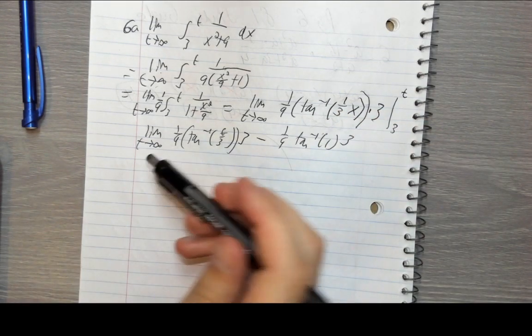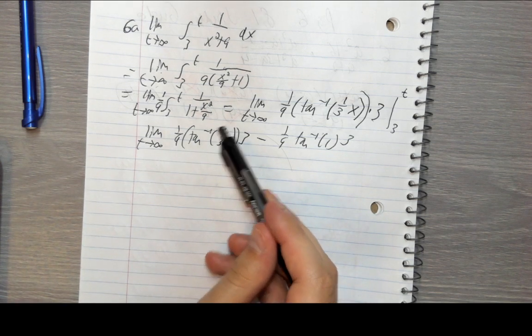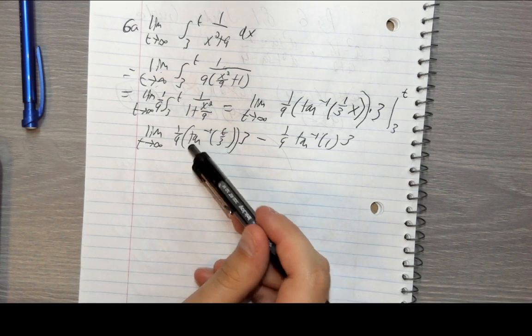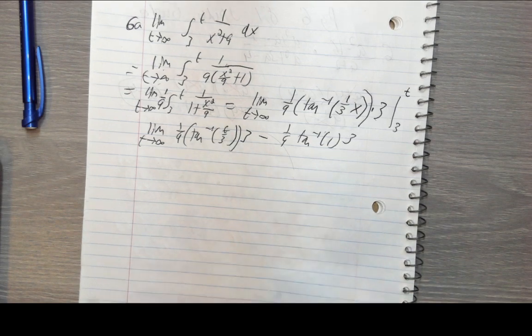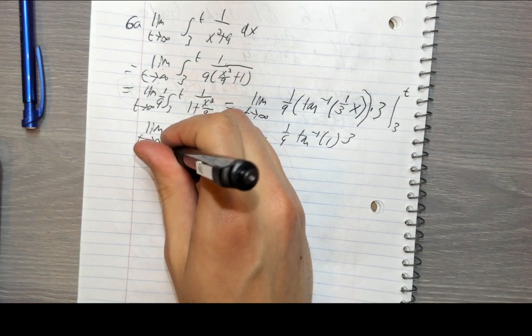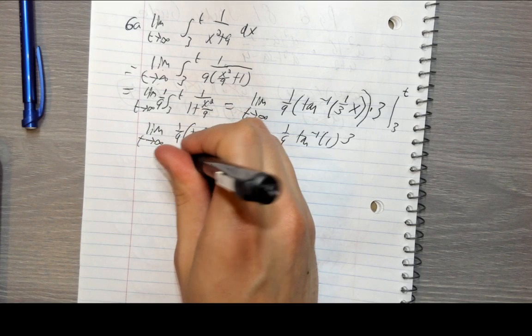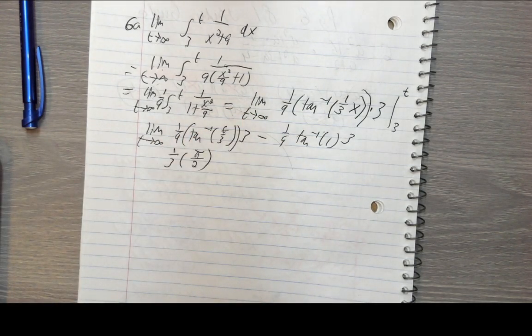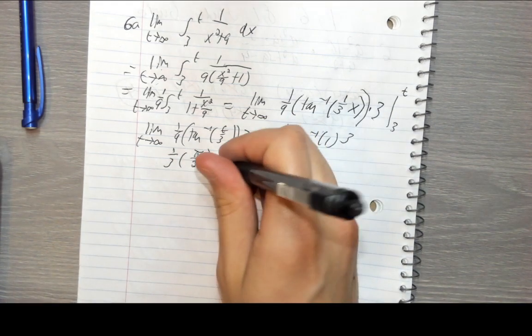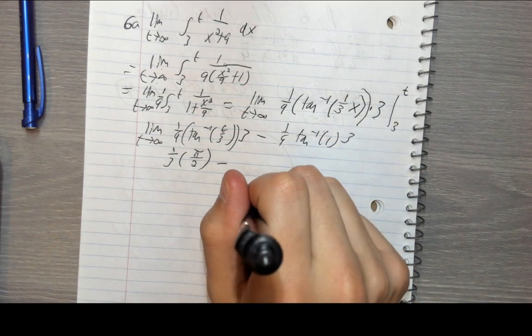As t goes to infinity, this number is just going to get infinitely big, so it's basically tangent inverse of infinity. Well, that approaches pi over 2. So if you look at the graph of inverse tangent, it's always going to approach pi over 2. So we know it's going to be 1/3 times pi over 2 minus this tangent inverse of 1.